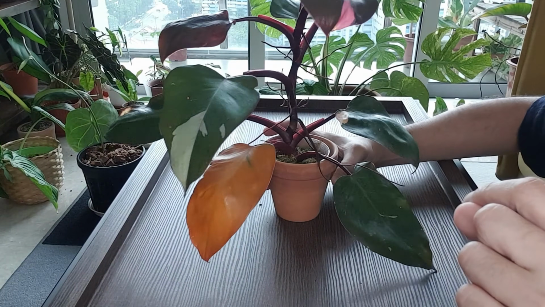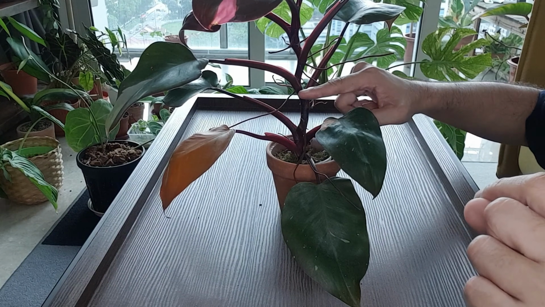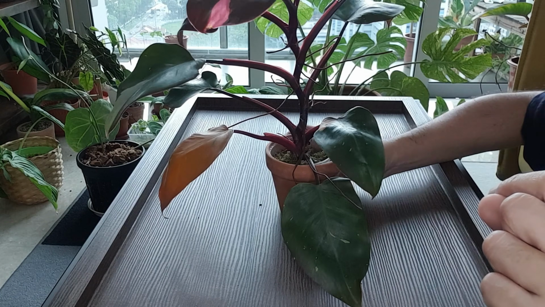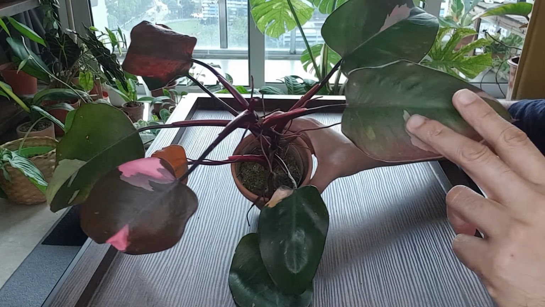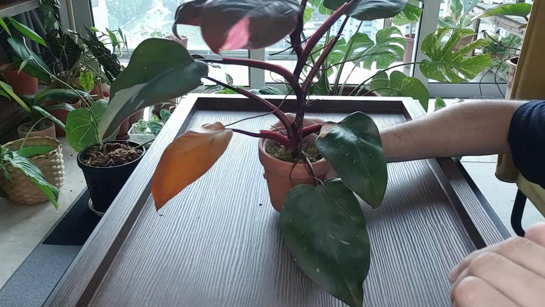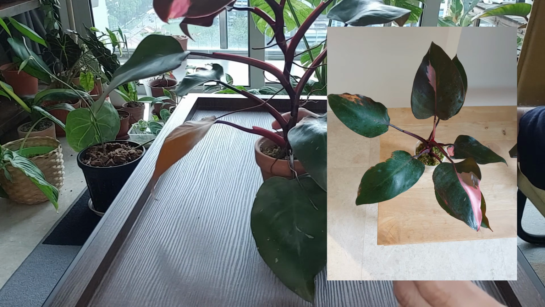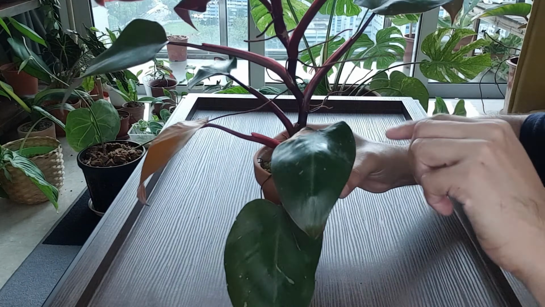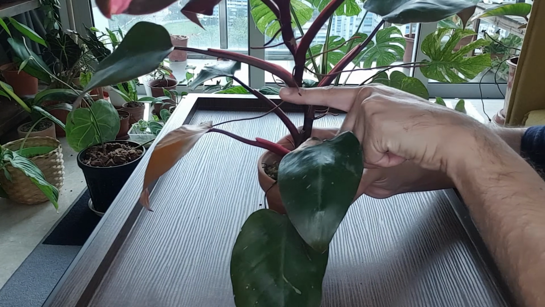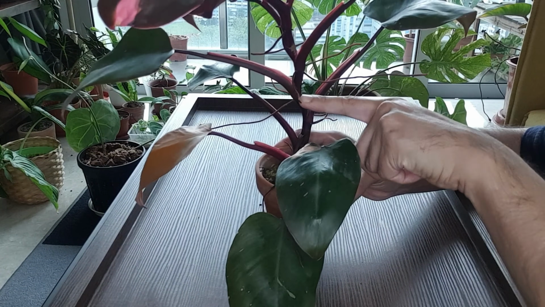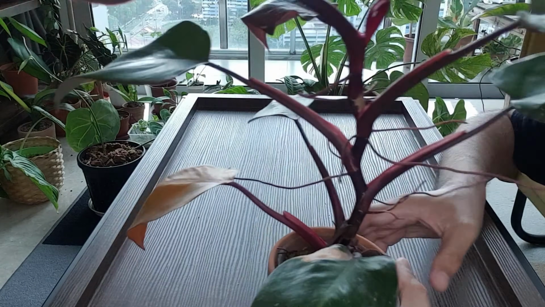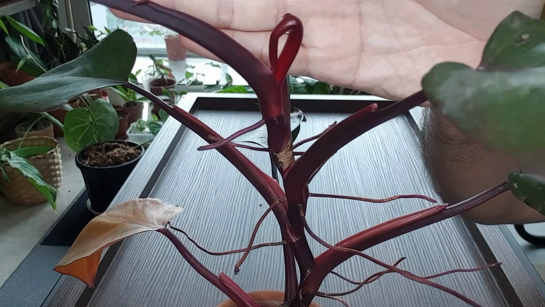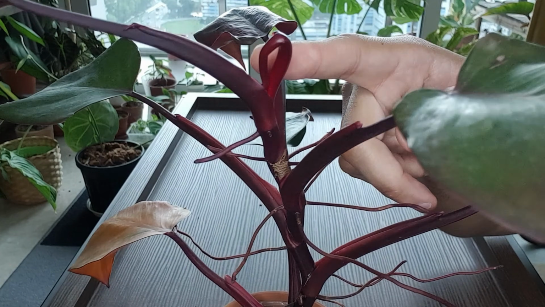When I first got it, I think it was about this height. So all these leaves on top are new leaves. So it's pretty fast growing. I think I only got it like 3 months ago. And check out all the aerial roots. So I can actually chop this part off and propagate it. But not till after this new leaf has fully unfurled. This is a new one.